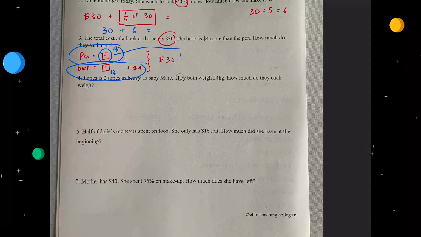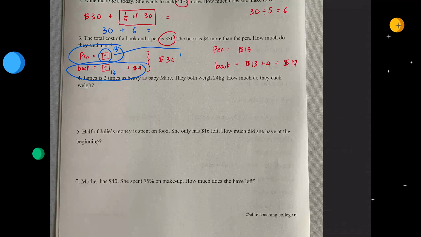Okay, let me just move this one. Shrink it down. So that means that 1 question mark is 8. So that means Mark is 1 question mark. That means Mark is 8. And James, well, James is double of Mark. He must be 16.